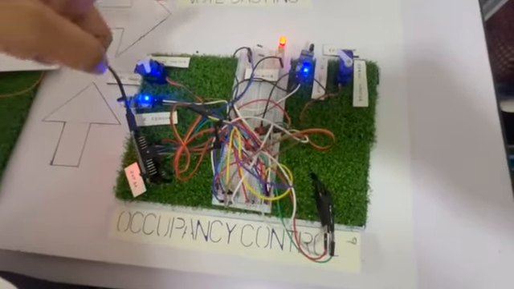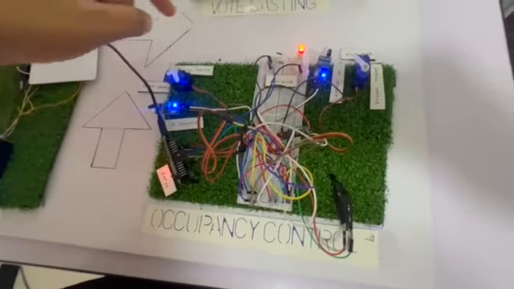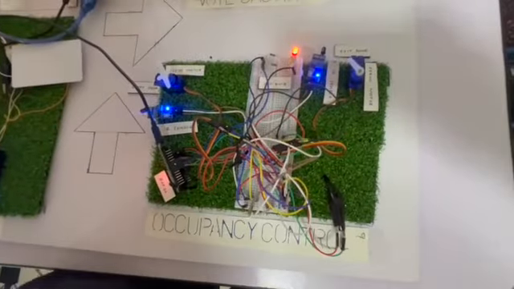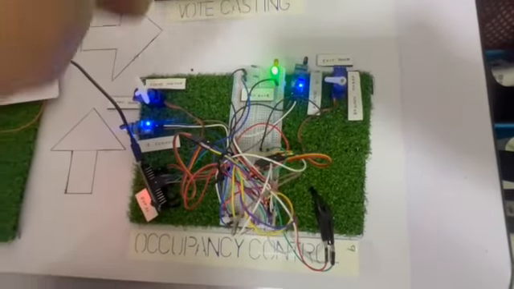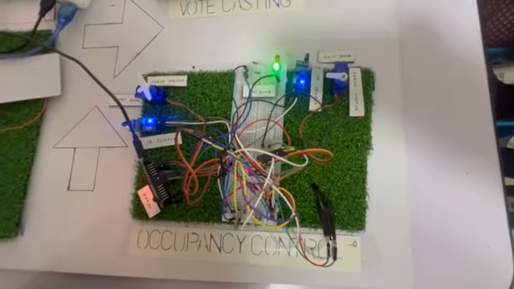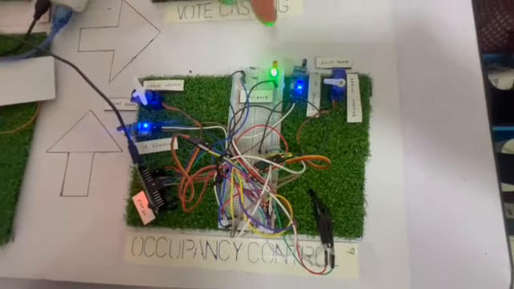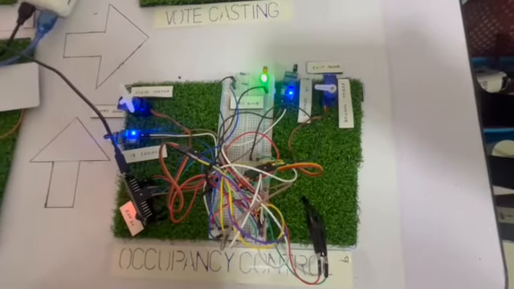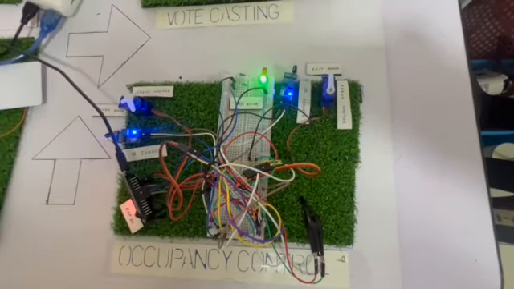After the person finishes casting, he comes to the exit door. The IR sensor detects again and opens the door for him for 10 seconds. Then the room status is updated again. The LED turns green, which means it's ready for the next person.